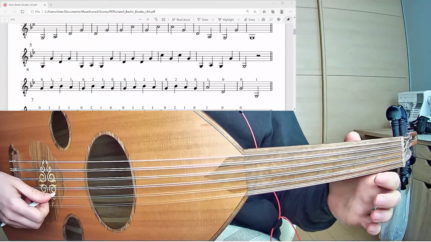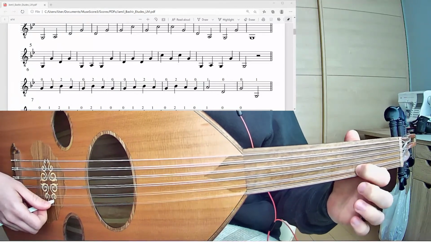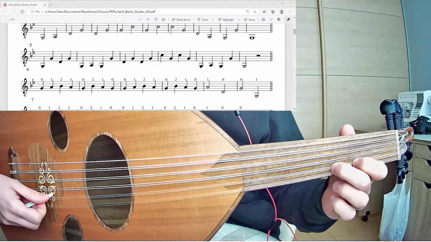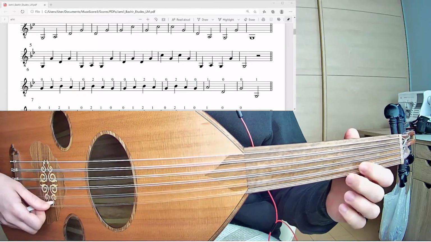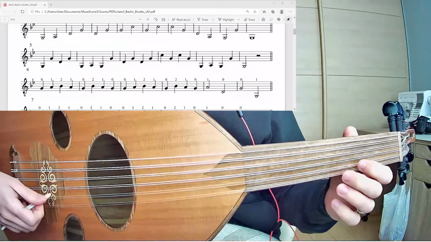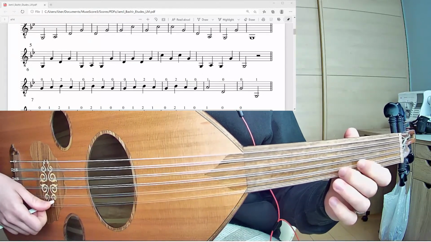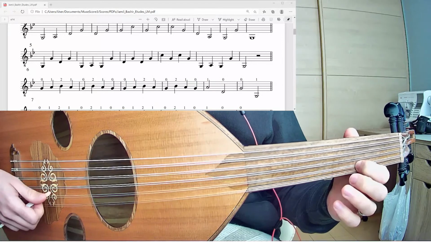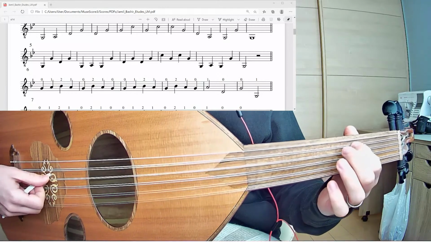So we have open G in the beginning there. Then we have A, first finger. The number 1 on top of the note means the finger that you use. And then we have B flat with our second finger. Goes right in front of that. Then A, then G, B, A, G, G, A, B, A, G, A, B, A, G, A, B, G, G.